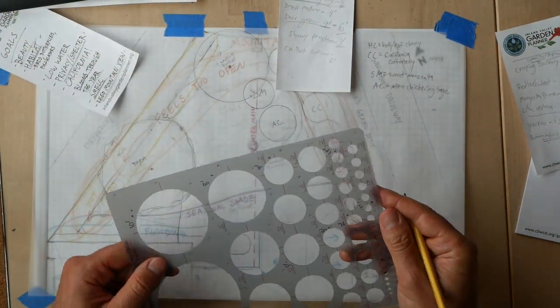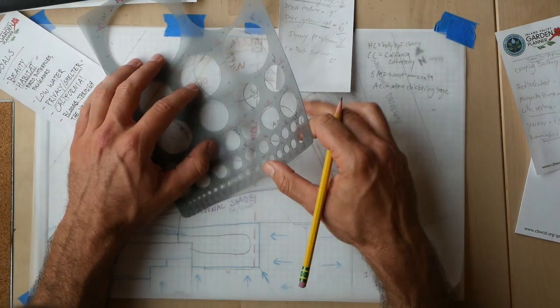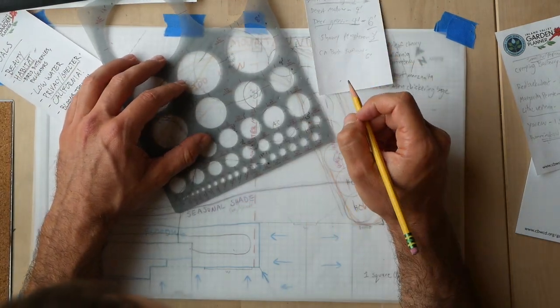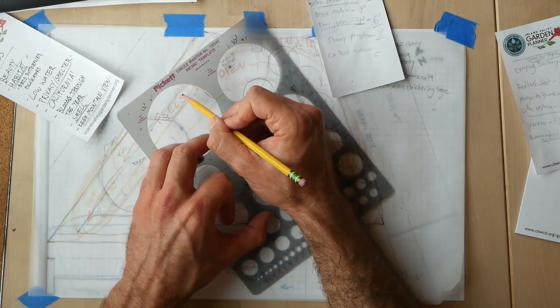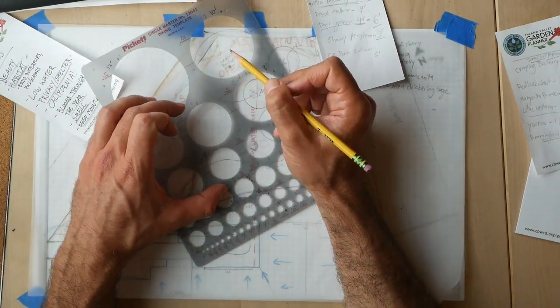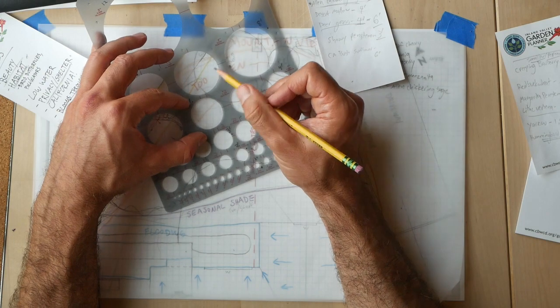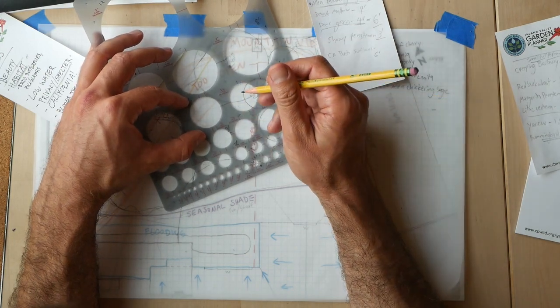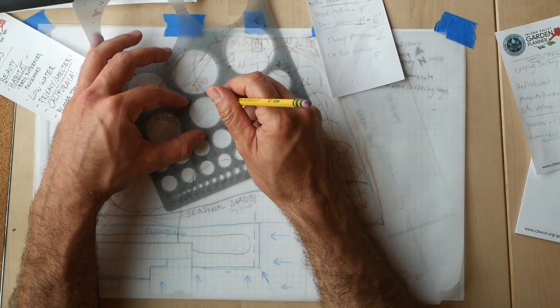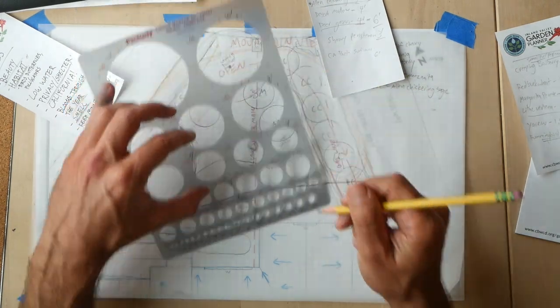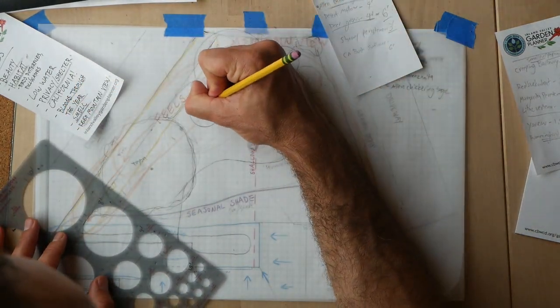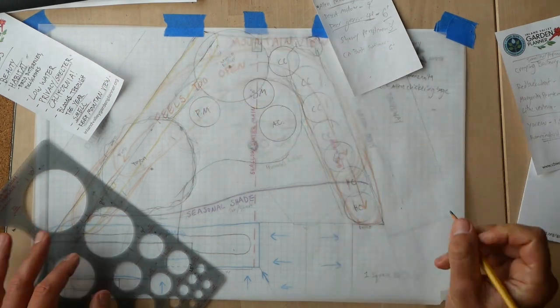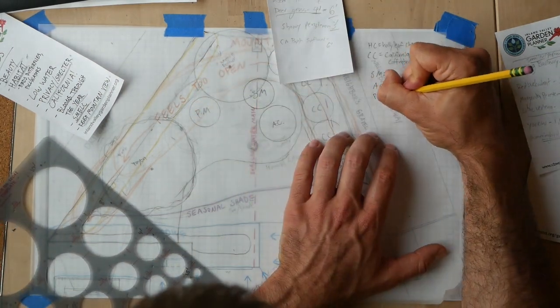So let's get our 5-foot circle template. Maybe that'll fill the space. I don't want to get too right up to the path because I want some room for some small plants right there. Or if it happens to get a little bit bigger, I don't want things to get overrun. Maybe we'll fit it right in here-ish. And we'll do PM. This can be for Palmer's mallow.